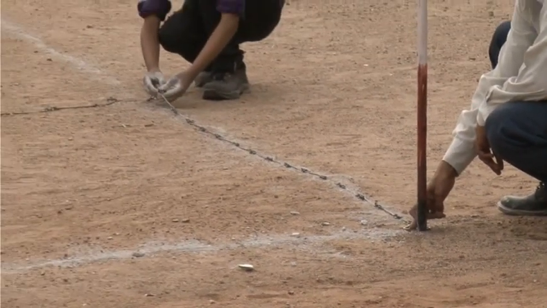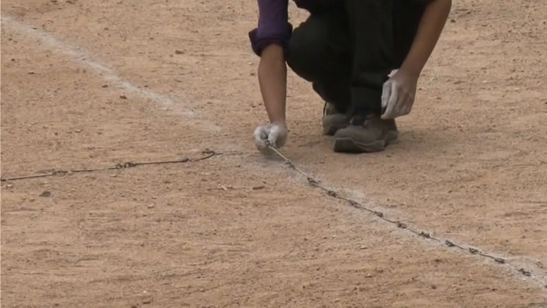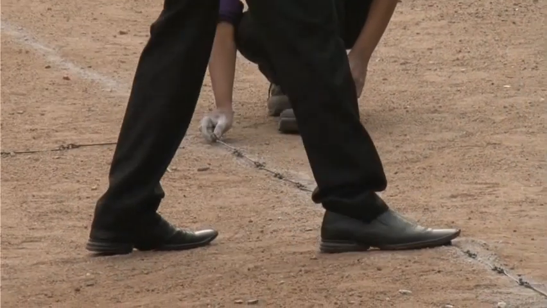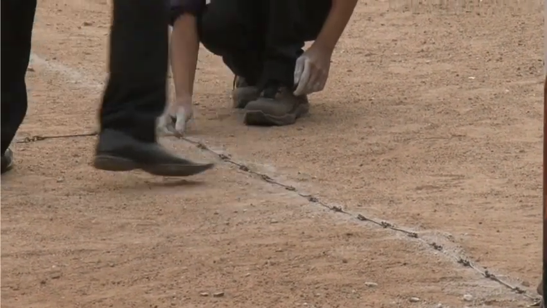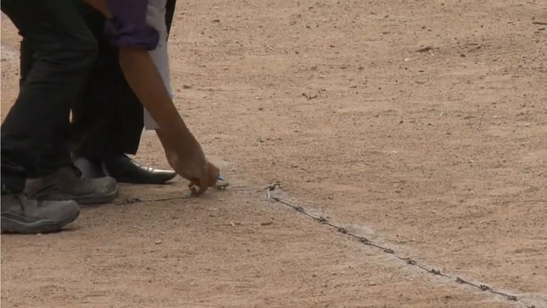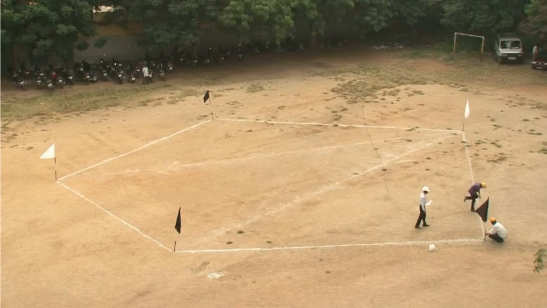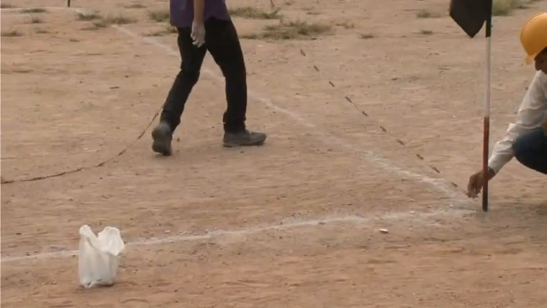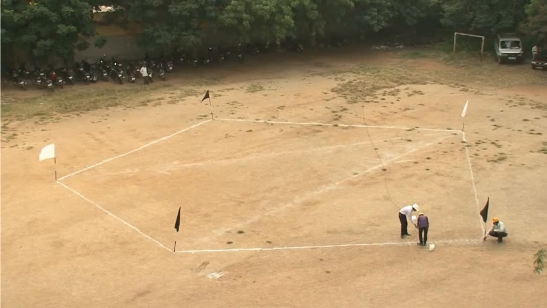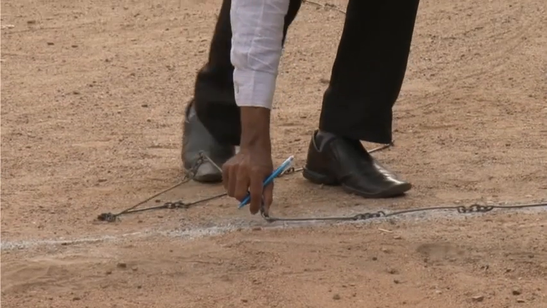On the main survey line AB, fix the tie station T1 at some distance, say 3 meters from A. Now, hold the handle at the main survey station A and fix another tie station T2 on the opposite main survey line AE, but at the same distance as above. In this case, it is 3 meters.